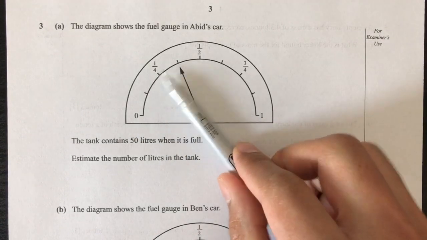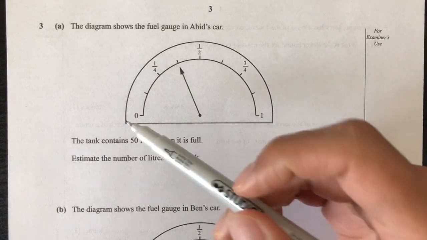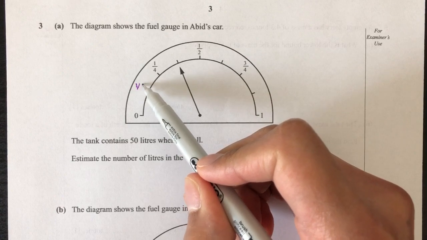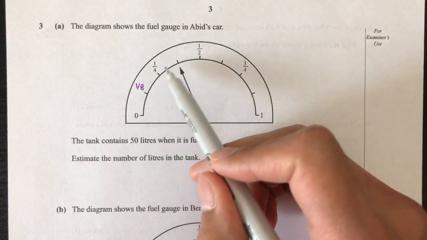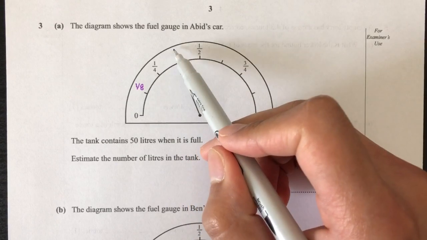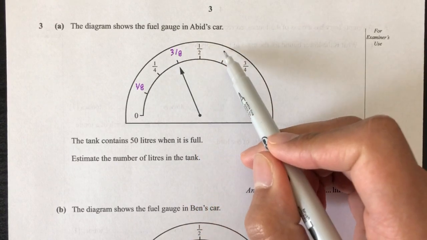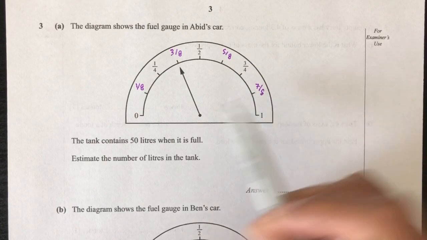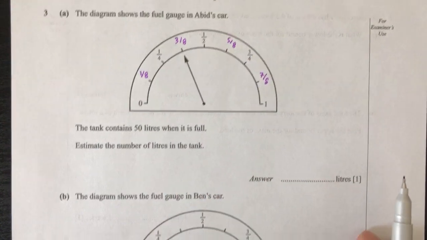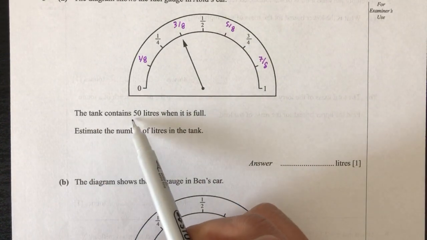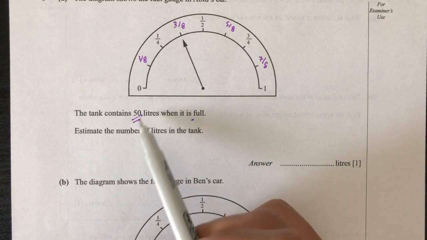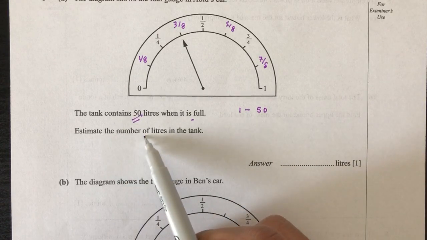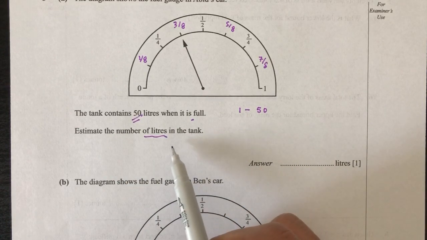So this is the meter for the car. Here we have 0, 1/4, so this will be 1/8, and this will be the rest. This is all the sections of this gauge. Now the tank contains 50 liters when it's full. So when the value is 1, it is 50. So 1 is equal to 50 liters. Estimate the number of liters in the tank.